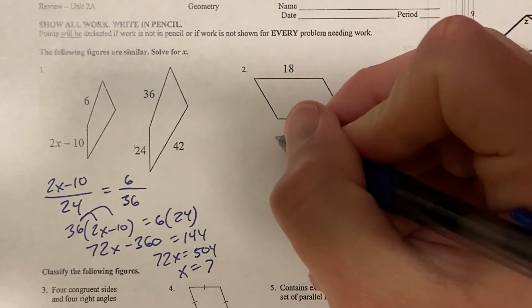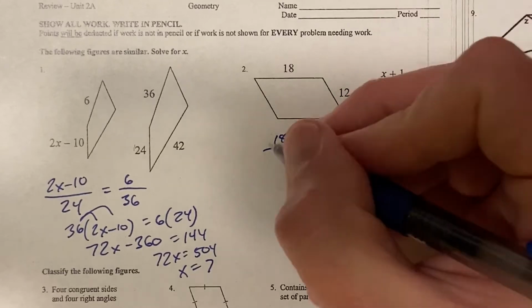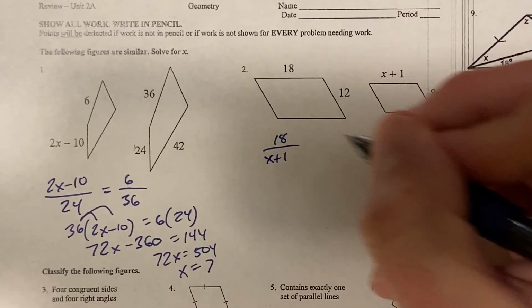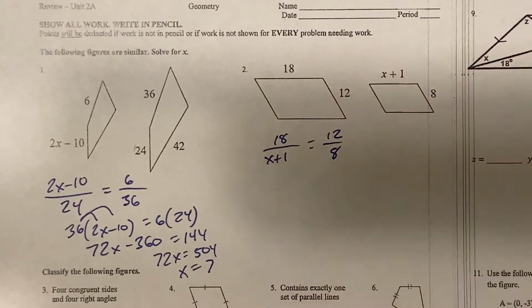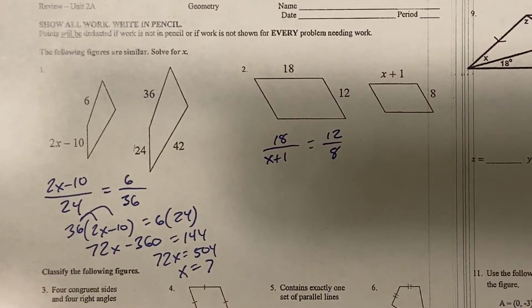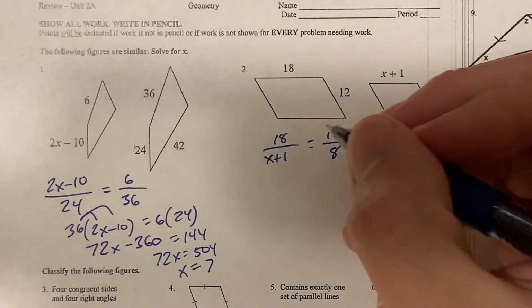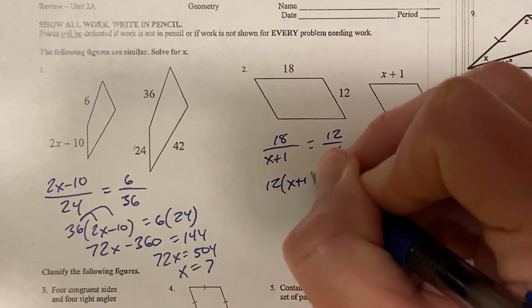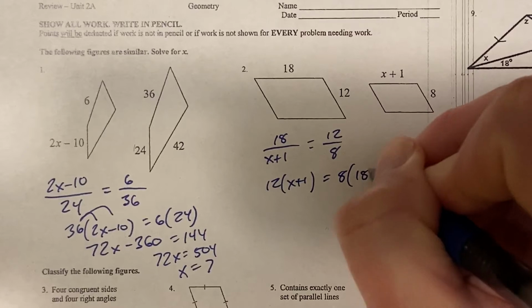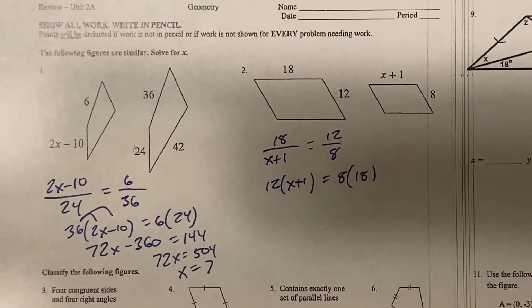Next one, I've got 18 over here, matches up with x plus 1 over here. And 12 matches up with 8 over here. How about you push pause, try to solve this really quickly. Make sure you can cross multiply for this test. When I cross multiply, I'll have 12 times x plus 1 equals 8 times 18.